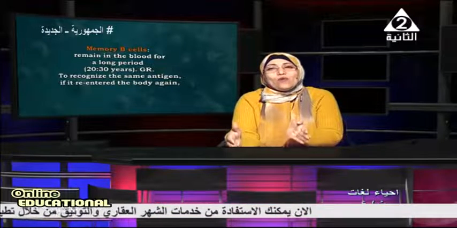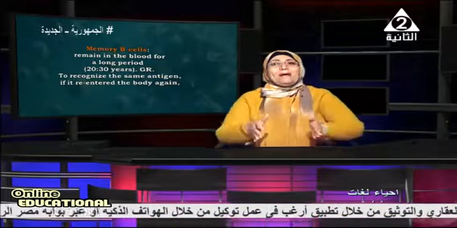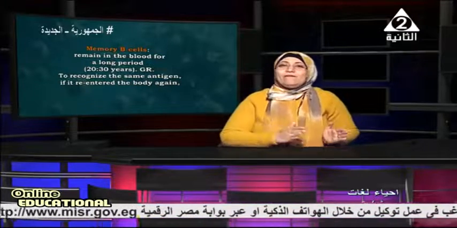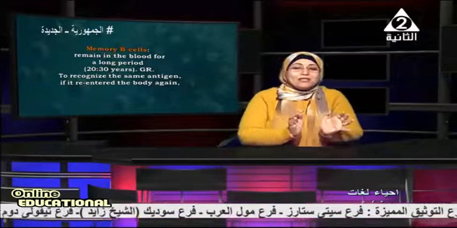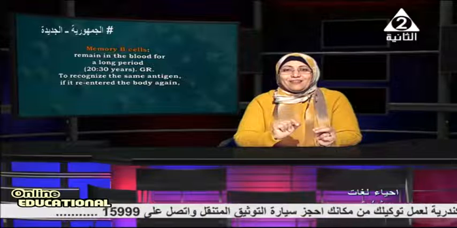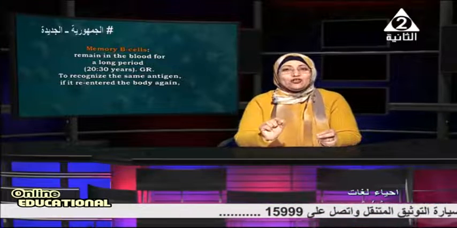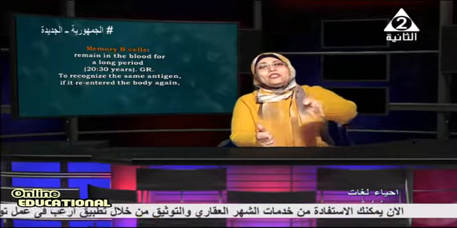When you are infected by a virus or bacteria or any type of pathogen, what happens inside your body? The lymphocytes and the B cells make some memory cells and put them inside the body or blood plasma. If you are infected again the next time, this memory cell produces the antibody which kills the microbe.